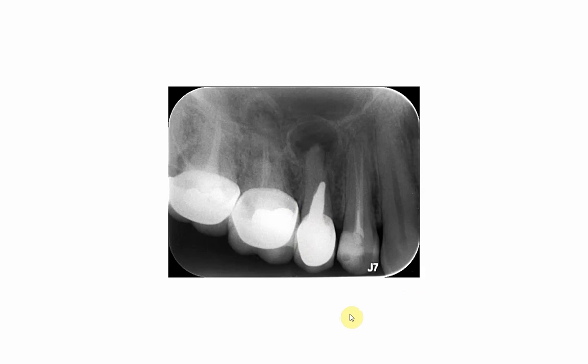This is one. Two, there is some sort of distortion in the image and shortening due to the increased vertical angulation. Have a look at the roots over here. This is the mesiobuccal and the distobuccal roots, and there is another root over here. Can you see it? And this is totally distorted because of the angulation.